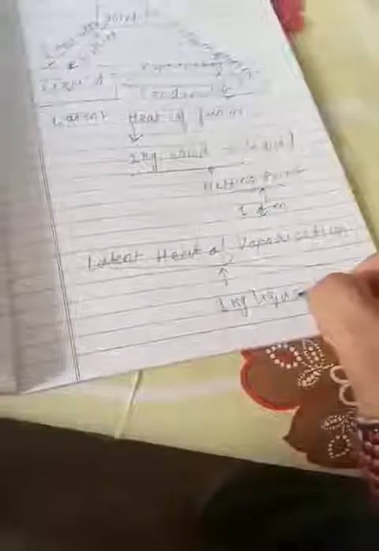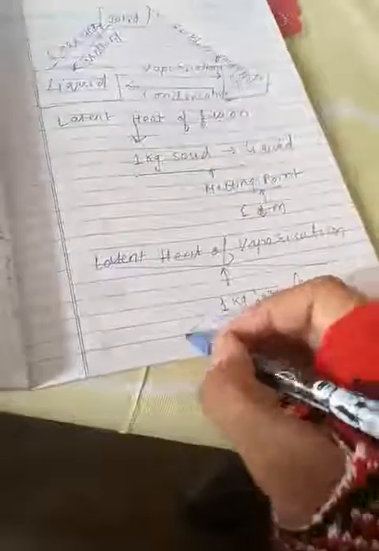Another term here is latent heat of vaporization. Latent heat of vaporization is the amount of heat required to convert 1 kg of liquid into gas at its boiling point and at 1 atm pressure.